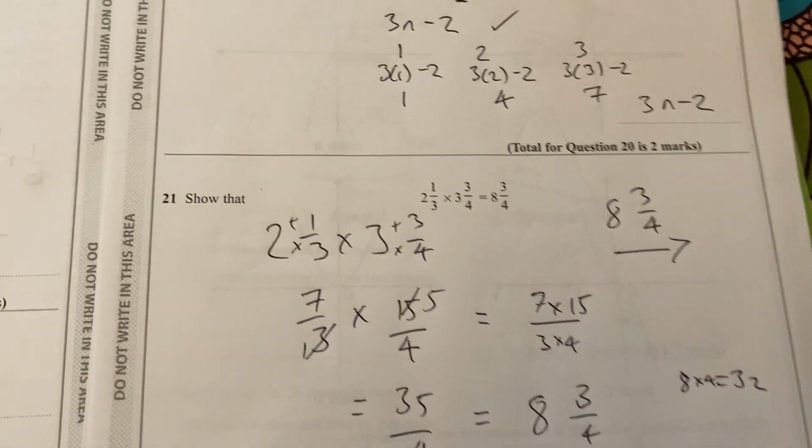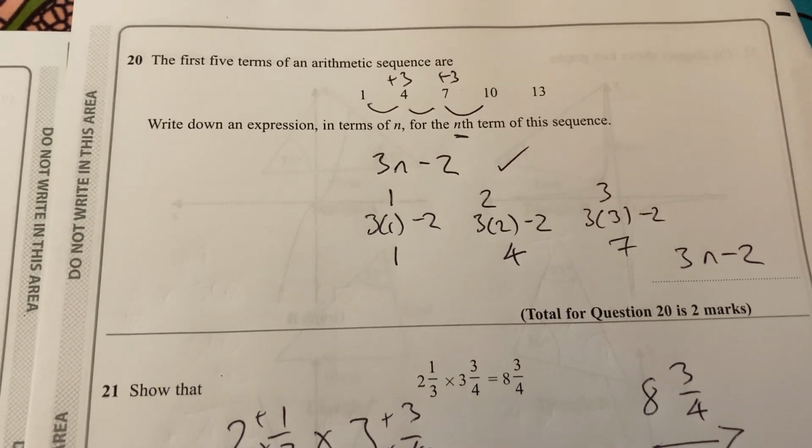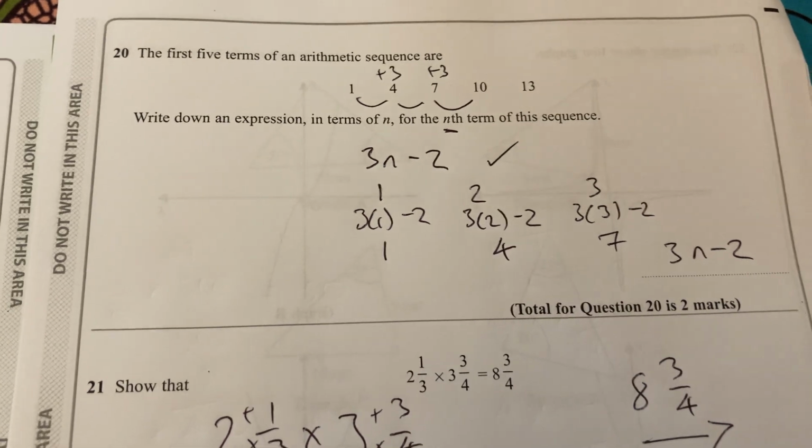Okay, there we go. That's the Foundation Paper 1 from 2020, questions 11 to 21.